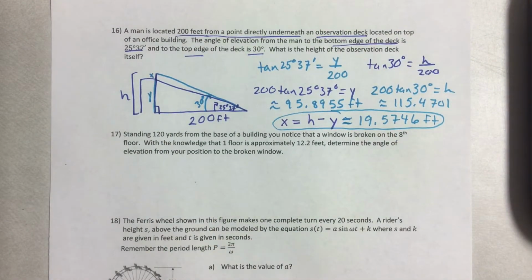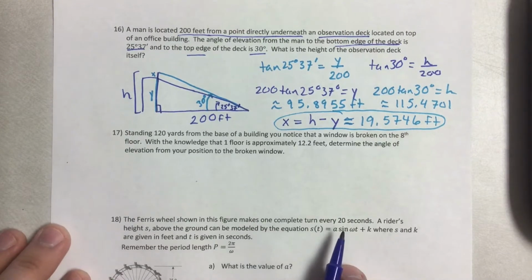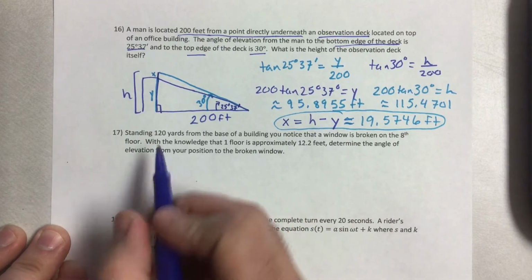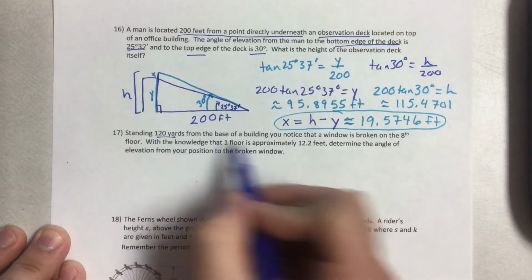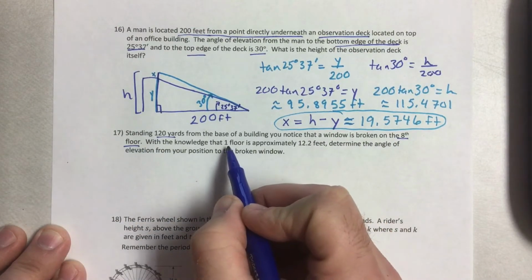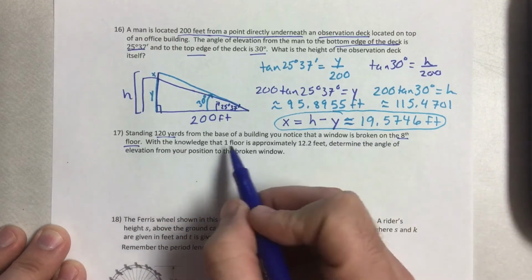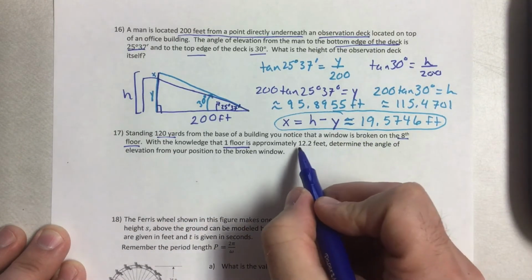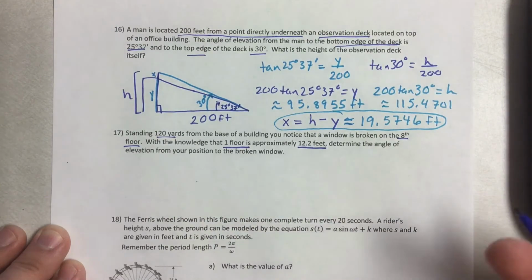So number 17. Standing 120 yards from the base of a building, on the 8th floor, we notice that there's a window broken on the 8th floor. We know that one floor is approximately 12.2 feet.